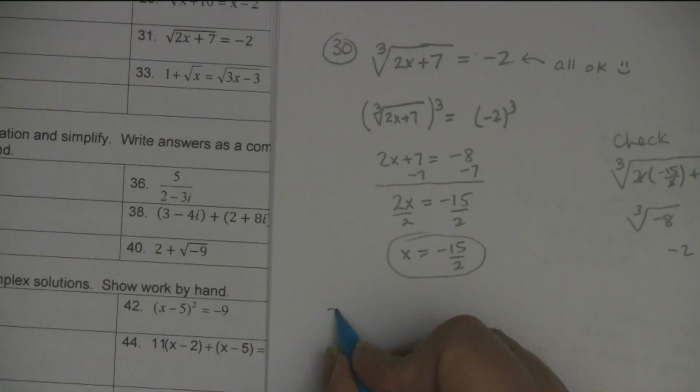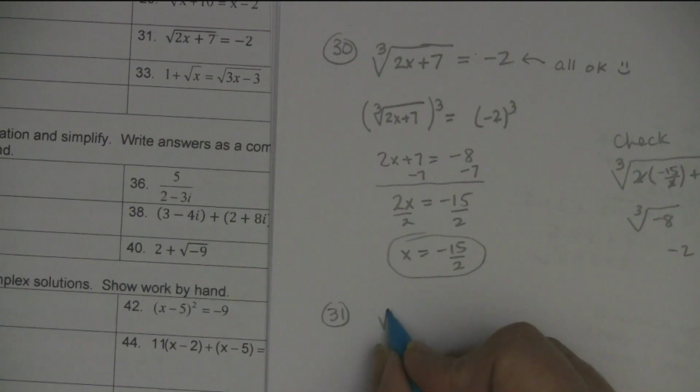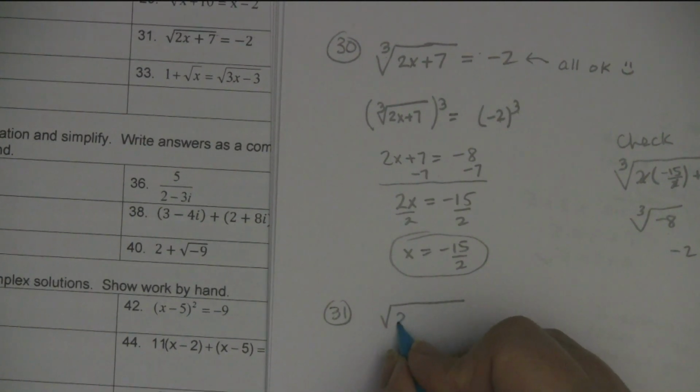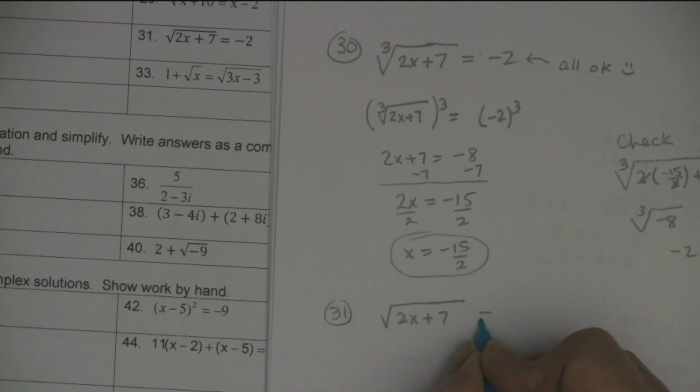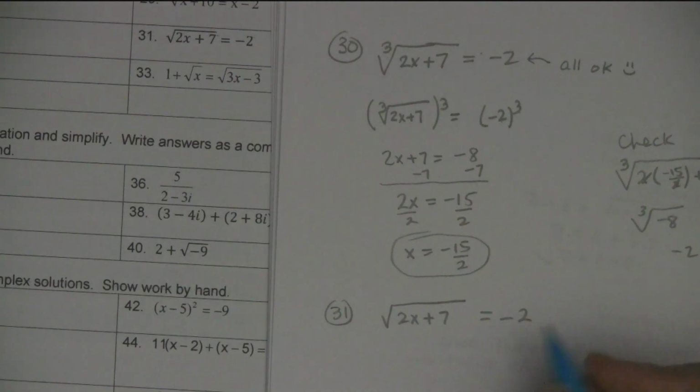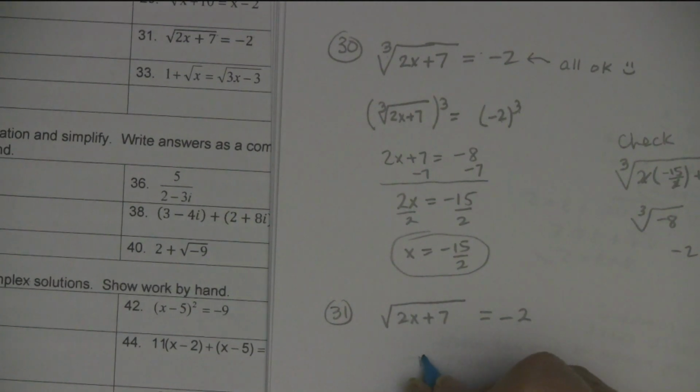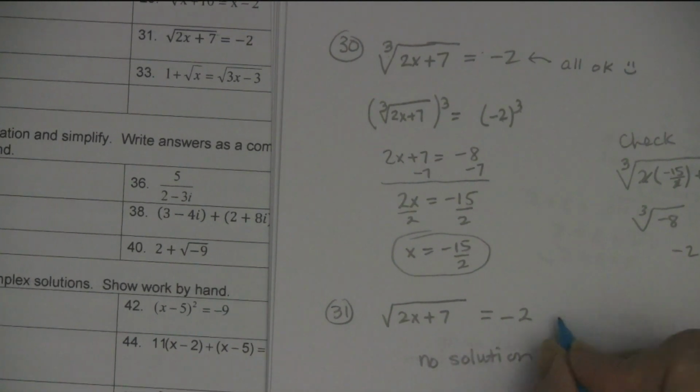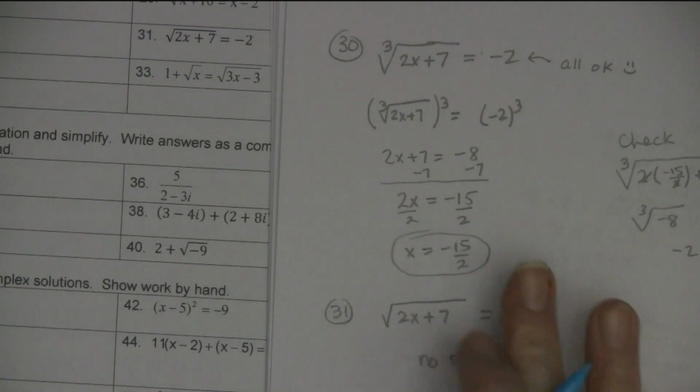So now I'm on 31. And I have the square root of 2x plus 7 equals negative 2. And this is one where a square root equals a negative. I can just tell you that's no solution. So when I pause and I look, is this negative? Is this positive? Is this a variable? It's not a variable. It's not a positive number. It's a negative number, so it's no solution when it's a square root.